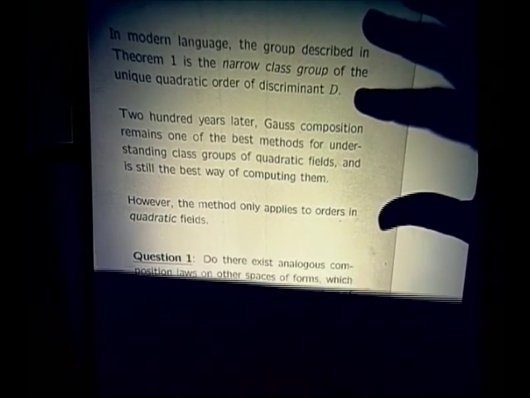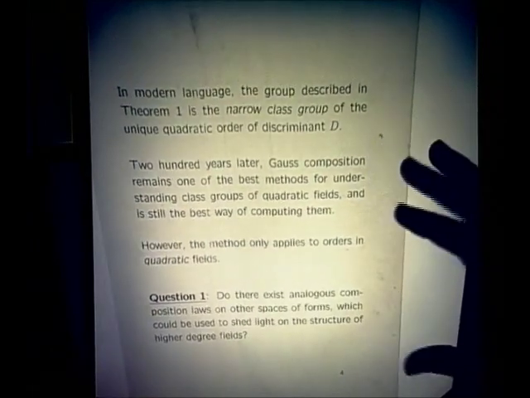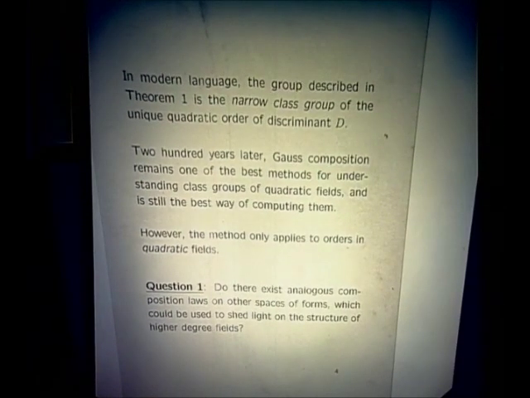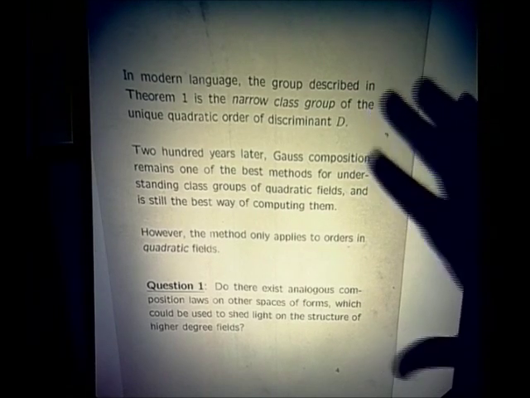So the question was, do there exist other, I was looking for, in particular, group structures, but one can ask even more generally, are there other spaces of forms besides binary quadratic forms or other representations of algebraic groups that might have similar structures to what Gauss discovered for binary quadratic forms? So for example, could one use other spaces of forms to shed light on higher degree number fields, okay, instead of quadratic number fields?